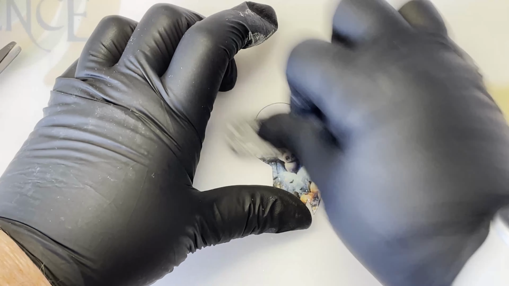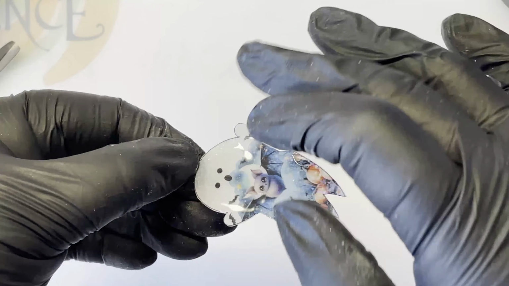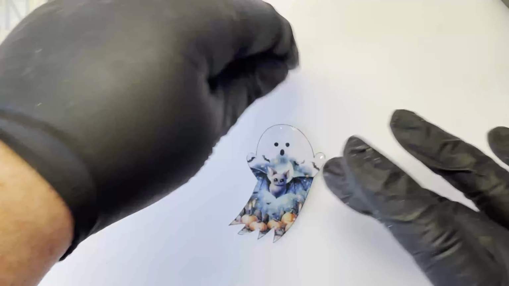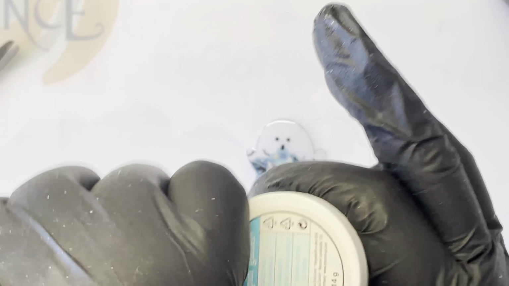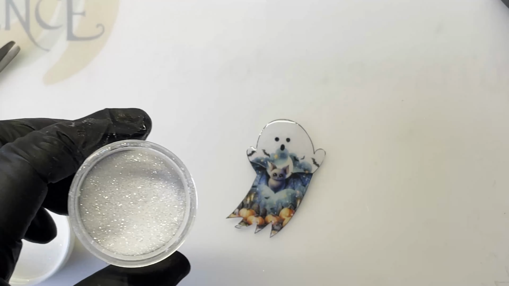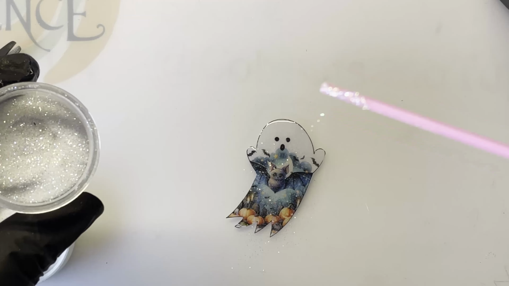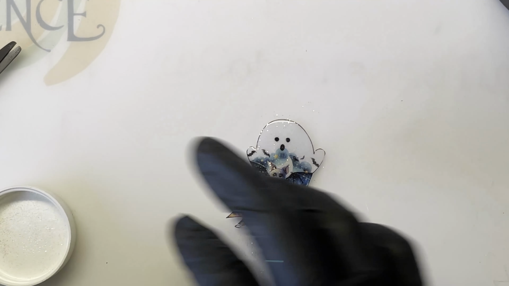I'll just clean off the dust, and then I'm going to add a blob of UV resin to the middle. I'm just going to use my glove to spread this out because it's quicker. I just need a thin layer on the top, and then I can drop some of the glitter on in the same way that I did before. Well, I've got quite a bit on there, but never mind. And then I'll cure that.